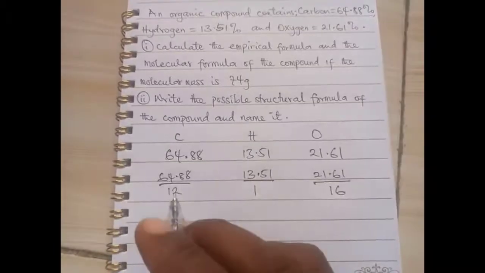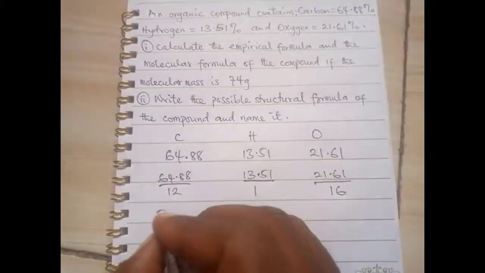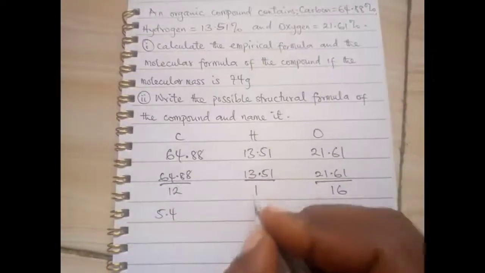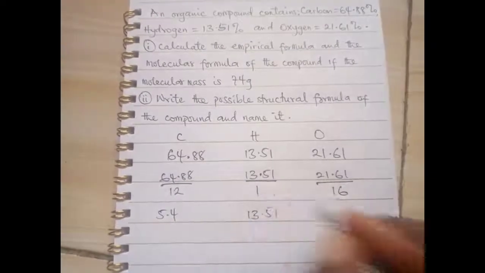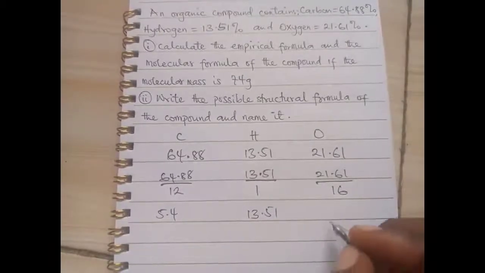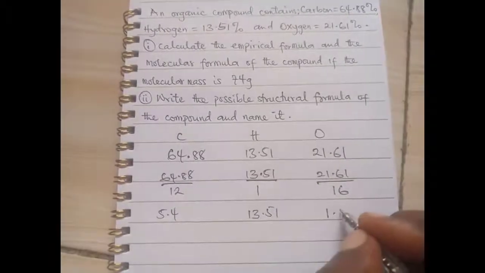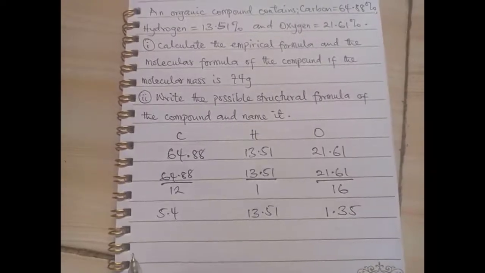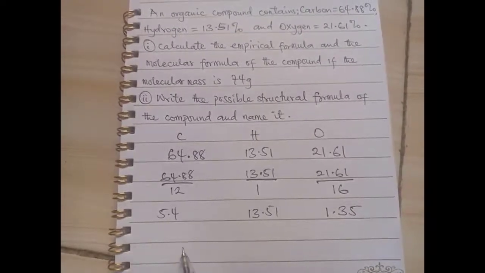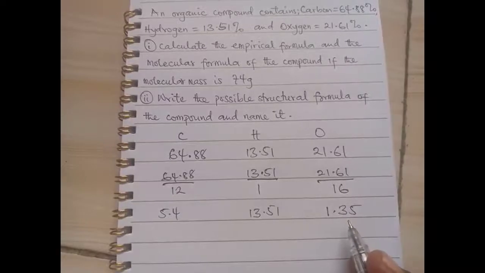If we divide here, we're going to get 5.4 approximately. Here will still be 13.51 because we're dividing with 1, while here we'll be getting approximately 1.35. Now the next step is to divide all through with the smallest of the results that we got.